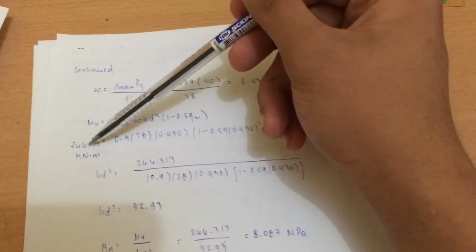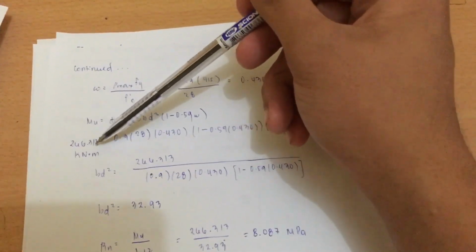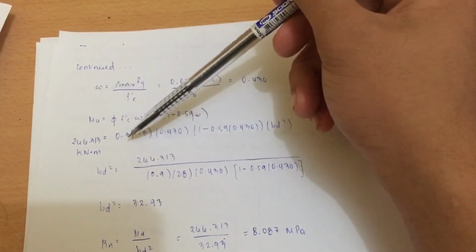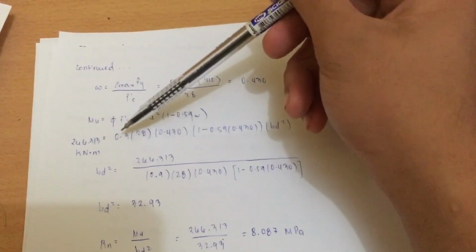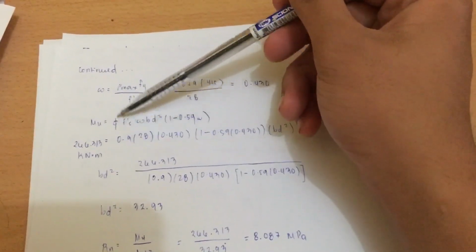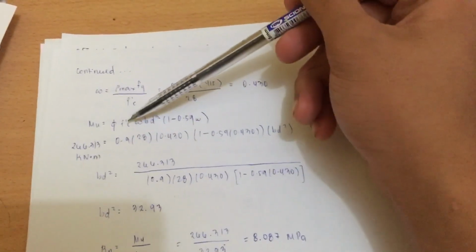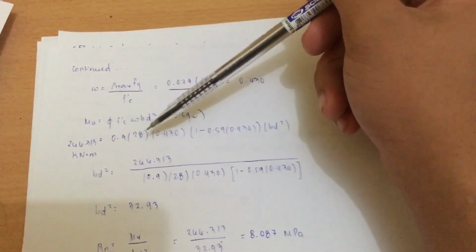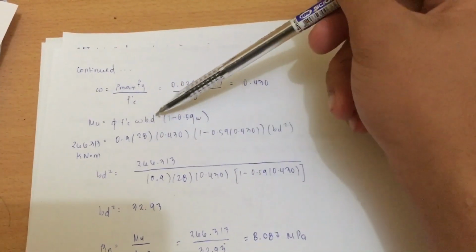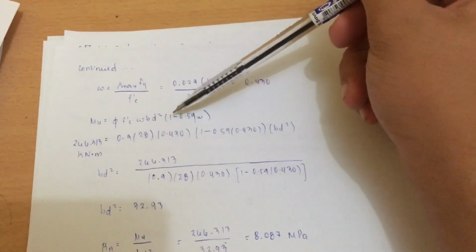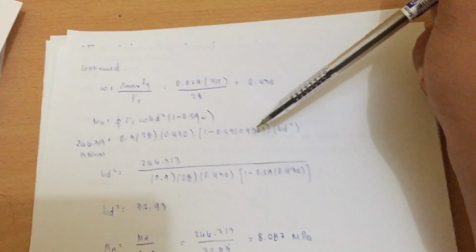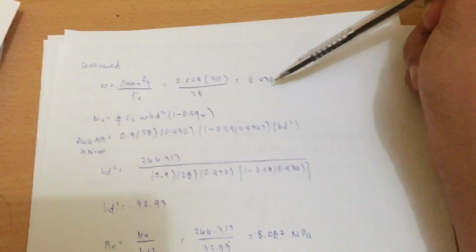Since from the previous computation we got 266.313 kilonewton meter, this factored moment is equal to phi, which according to the book is 0.9, times our F prime C, which is equal to 28, times omega, which is equal to 0.430, times the BD squared, which is unknown, times 1 minus 0.59 times omega, which is 0.430.